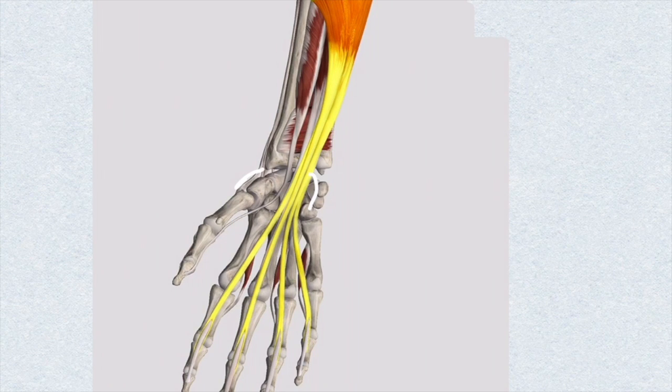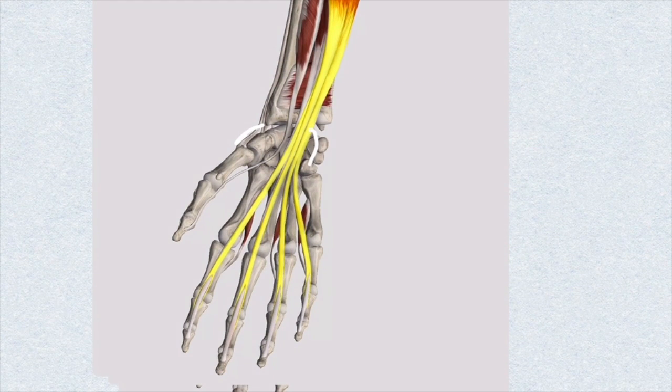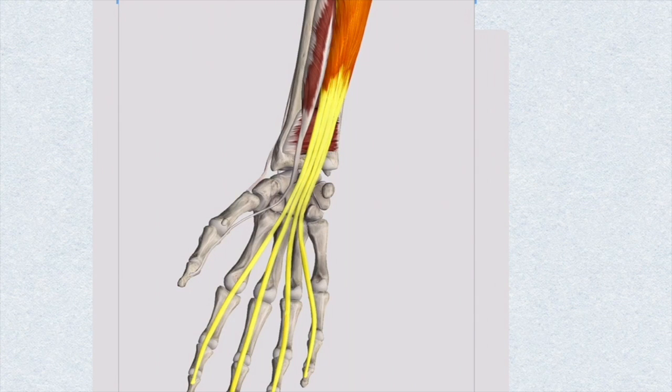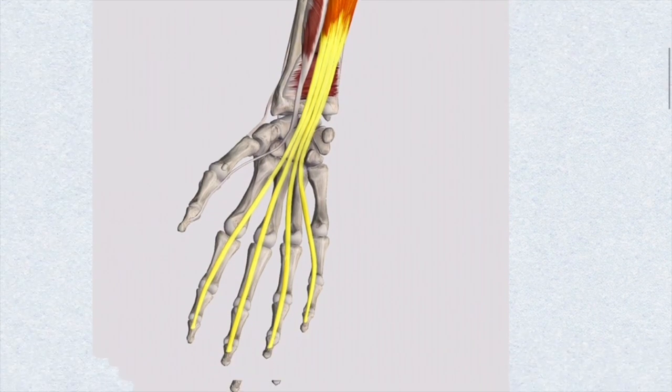So here I'm illustrating the flexor digitorum superficialis, which contributes 4 of the tendons that I mentioned to the carpal tunnel. It's involved in wrist flexion as well as finger flexion. I'm just going to peel it back here and show you the flexor digitorum profundus, which also contributes 4 tendons to the carpal tunnel and is also involved in wrist flexion and finger flexion. So similar shapes, similar functions there.